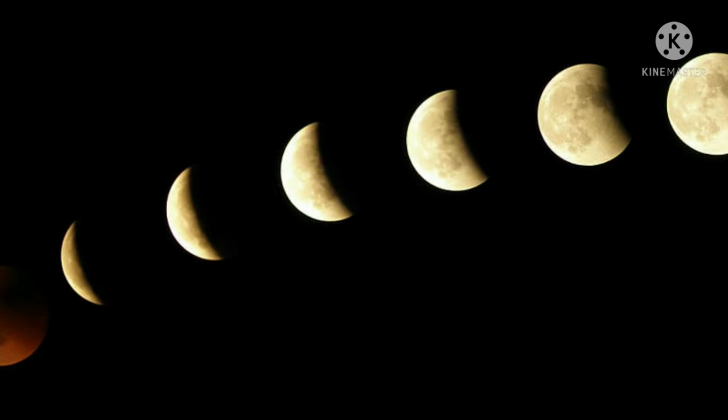To know how these phases of the moon occur, let us perform an activity to understand why the phases of the moon occur. For this activity, we need a cricket ball, half of which is covered with black paint or black paper, a light or a bulb, and a pipe or a cycle spoke. Children, let us conduct the activity.